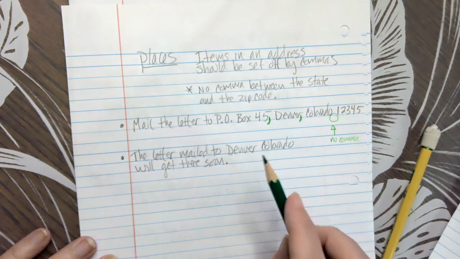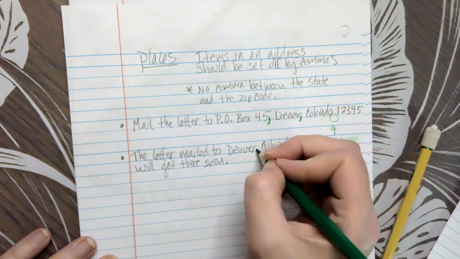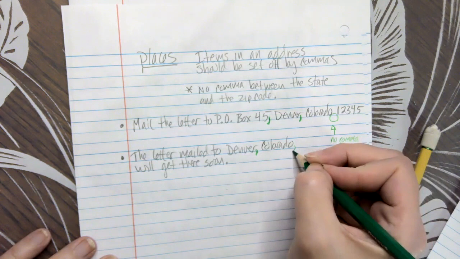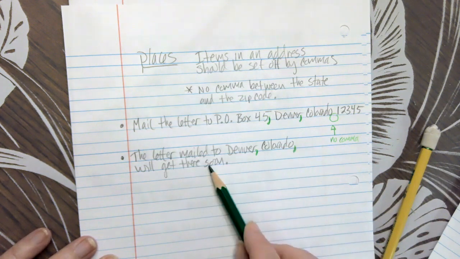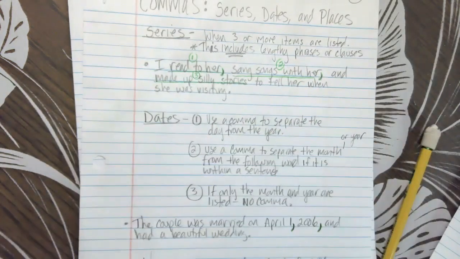We do need to separate the city from the state. And we do need to separate the name of the state from the rest of the sentence. So the letter mailed to Denver, comma, Colorado, comma, will get there soon. And on that note, that was actually pretty snazzy to get that done so quickly.